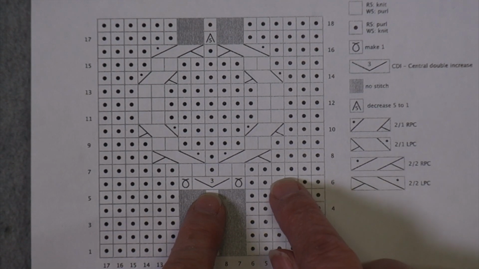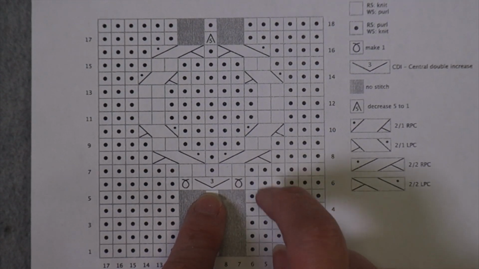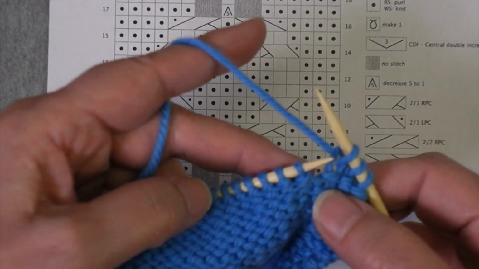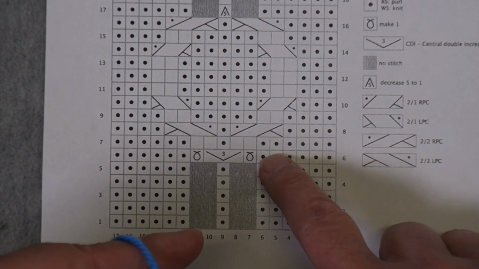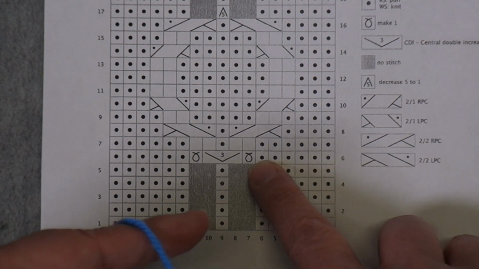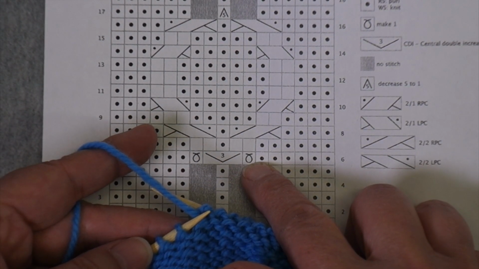And now I'm ready to create the ropes that are going to form the base of this ring. So I've got my garter border, and now I'm going to work 6 purl stitches. I'm going to work the 6 purl stitches that you see right here at the beginning of the row. Now I'm going to work a make 1 increase.